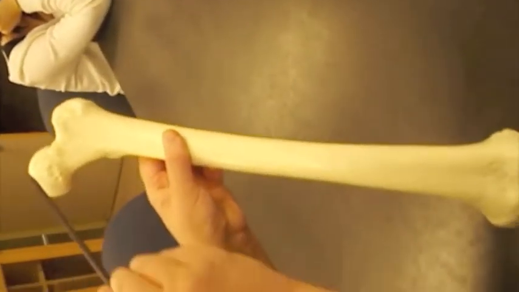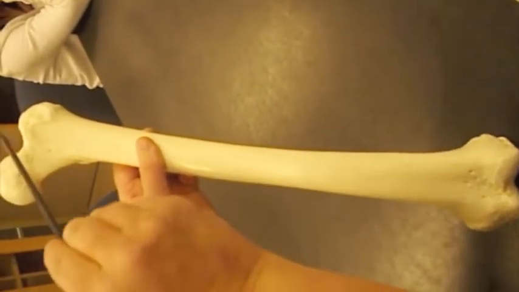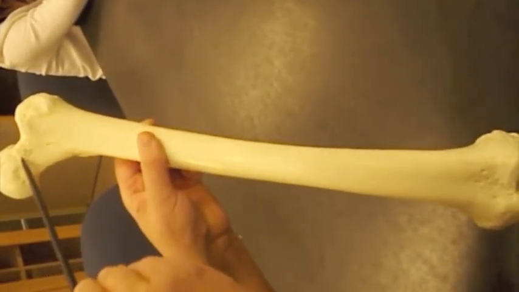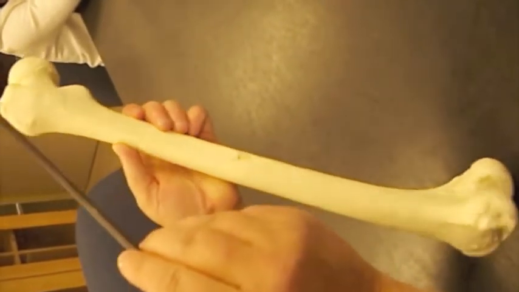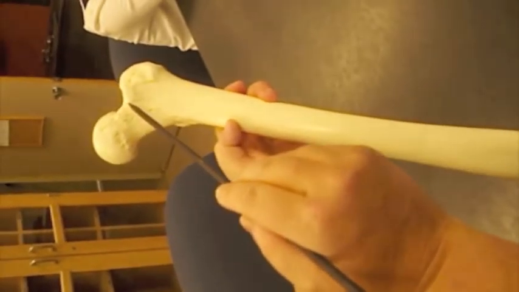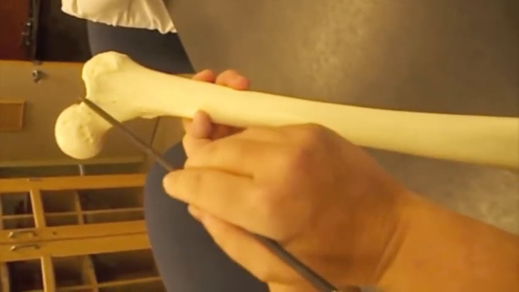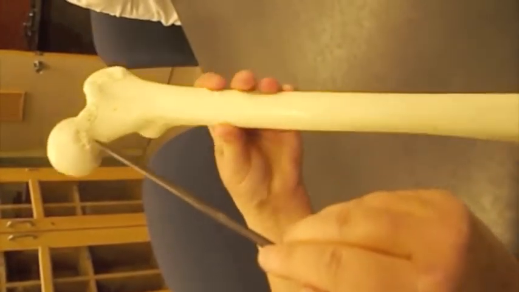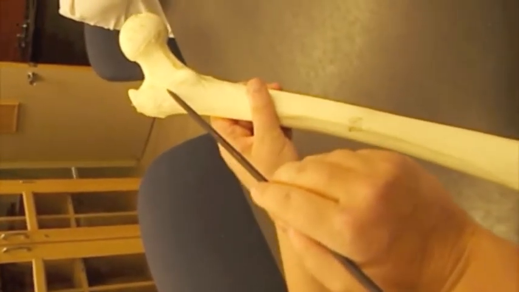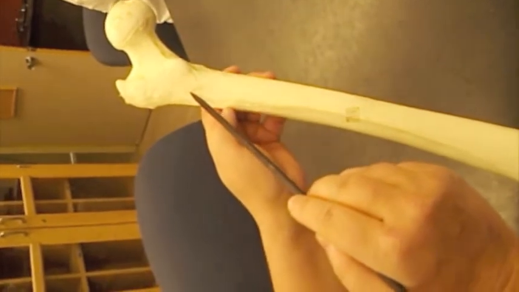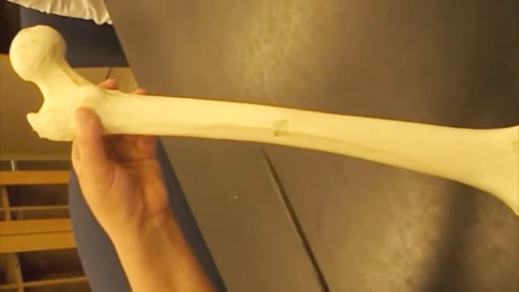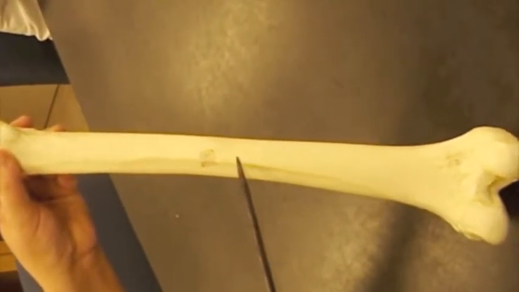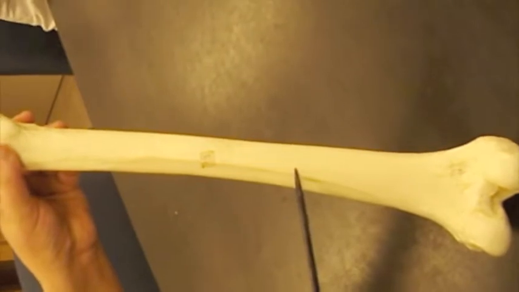Now we're starting on the femur. This is the head of the femur, the neck around here, the greater trochanter, the lesser trochanter, the intertrochanteric line in the front anteriorly, and the posterior is the intertrochanteric crest. Below it is the gluteal tuberosity, and below that is the linea aspera, all this way.